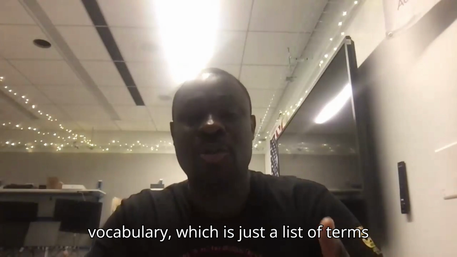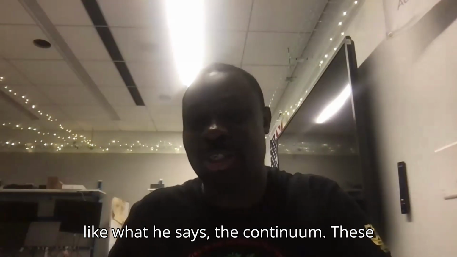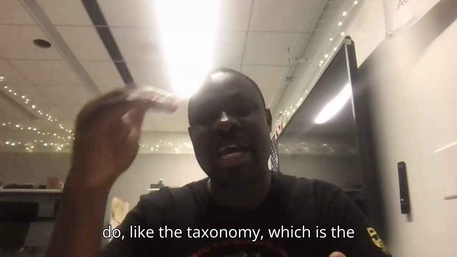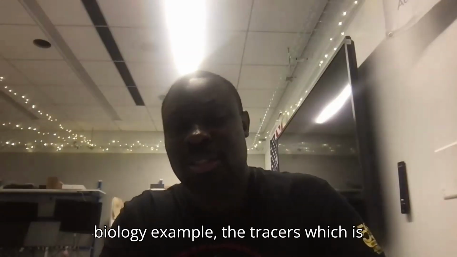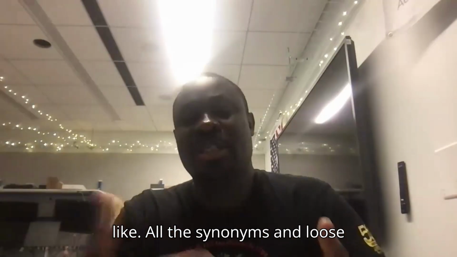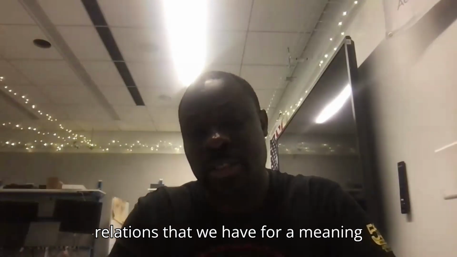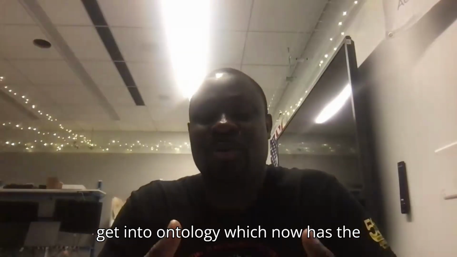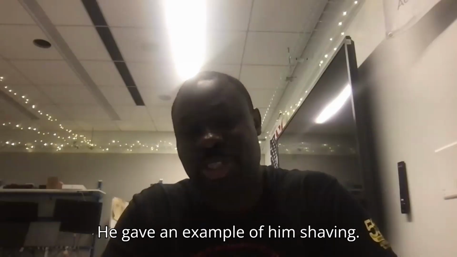There is the controlled vocabulary, which is just a list of terms, like the continuant and occurrent he mentioned. These are lists of terms. Then we have the taxonomy, which is the hierarchy, for which we used the biology example, and the thesaurus, which holds all the synonyms and loose relations that we have for the meaning of something. And lastly, we get into ontology, which now has the formal definitions and logic constraints.